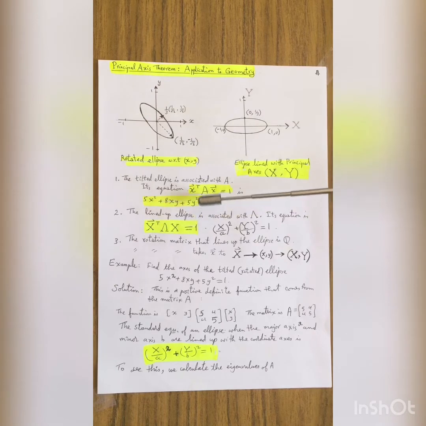The lined up ellipse, if we line it up with the coordinates, it means with the major axis and the minor axis as new coordinates, it will take up the standard form. But now the transformation from here to here is done by means of a rotation matrix that will rotate the ellipse. It will rotate the axis.